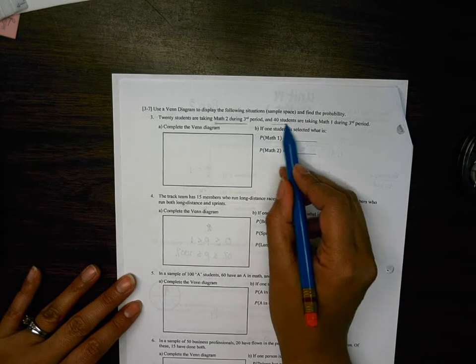20 students are taking Math 2 during 3rd period, and 40 students are taking Math 1 during 3rd period. Complete a Venn diagram. If a student is taking Math 2 during 3rd period, and a different student is taking Math 1 during 3rd period, can one student be taking both Math 2 and Math 1 at the same time during the same period?